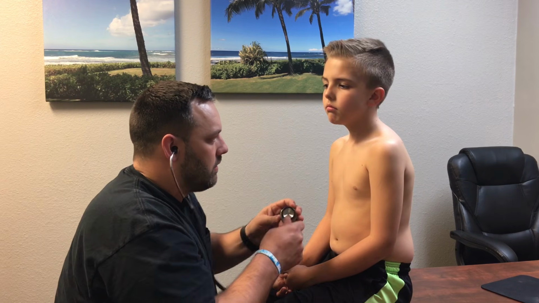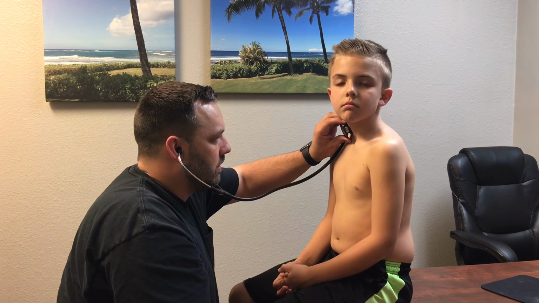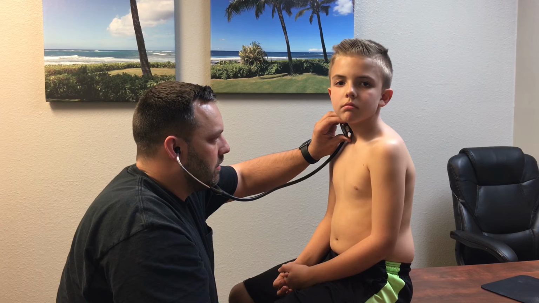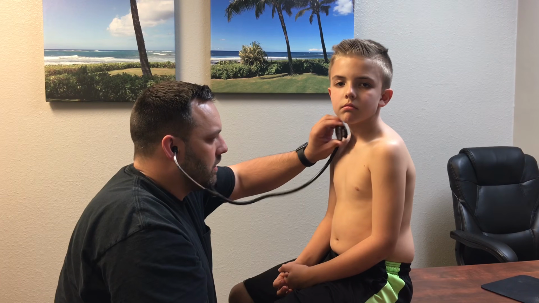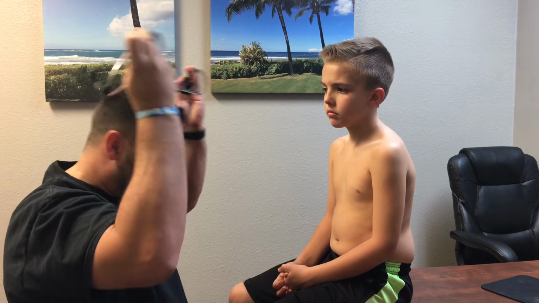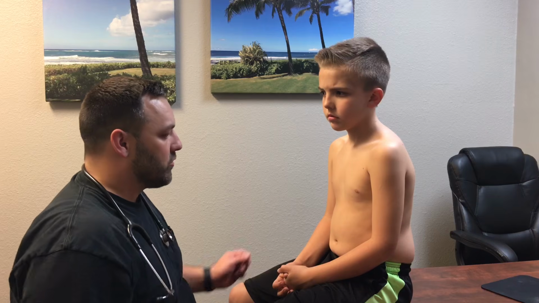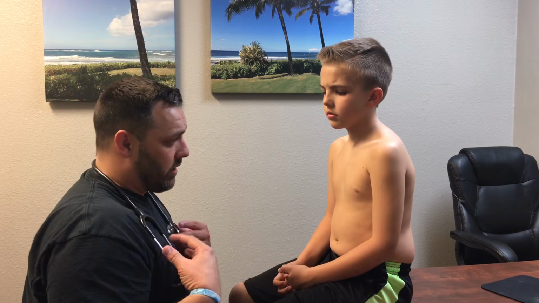Okay. Stay looking to the left there. Yeah, so it's difficult for me to hear him with the bell portion of my stethoscope. So I probably just stick with the diaphragm there.